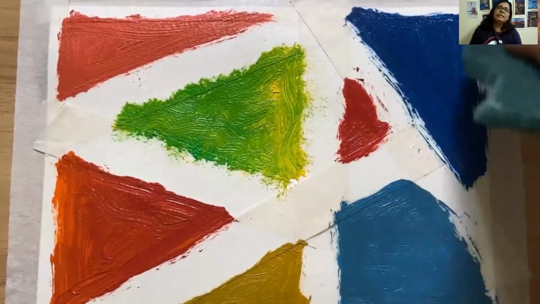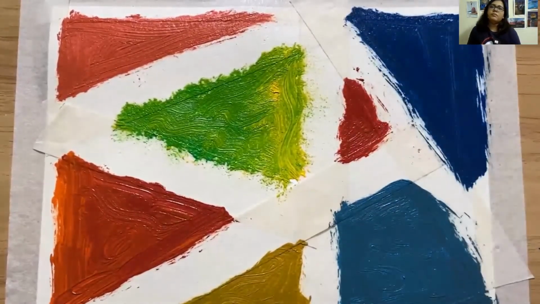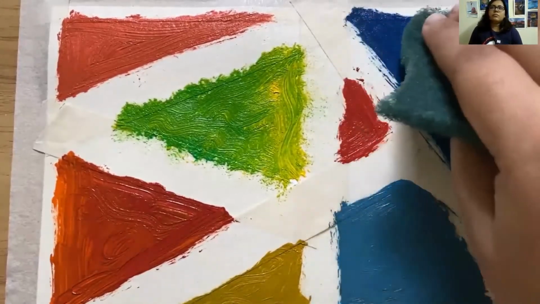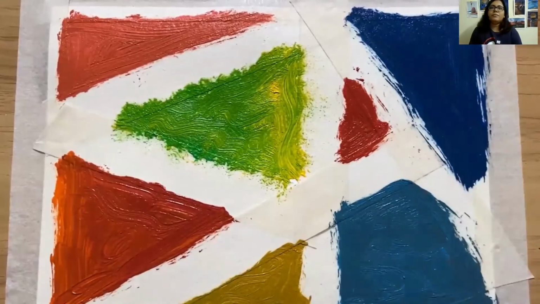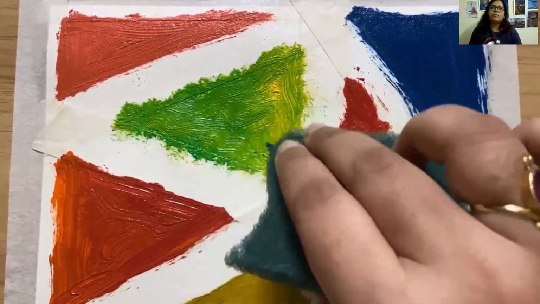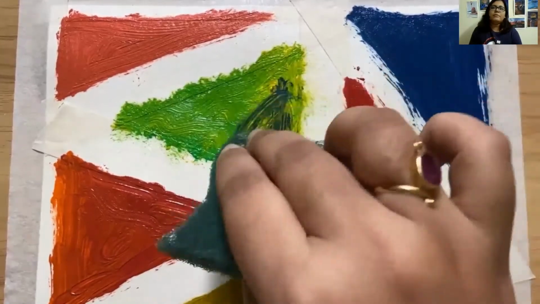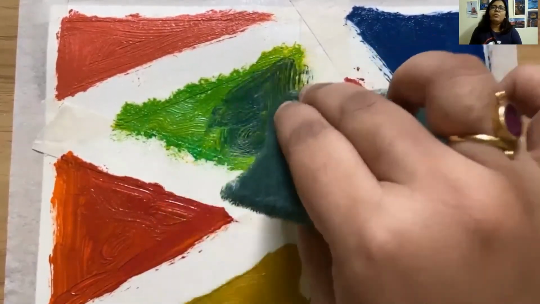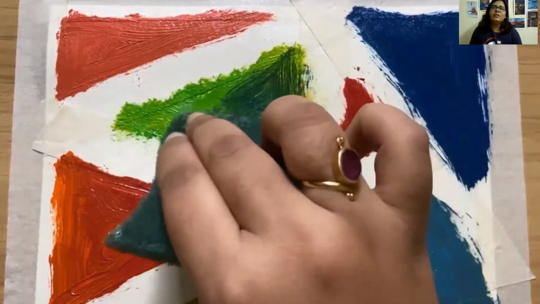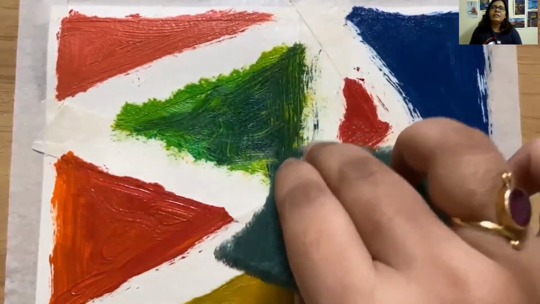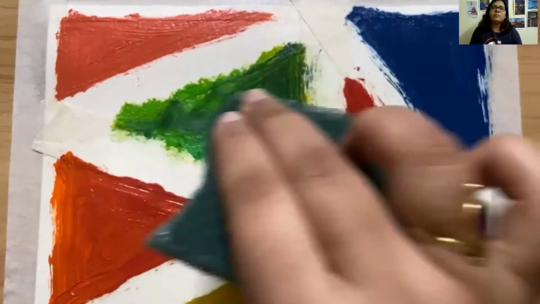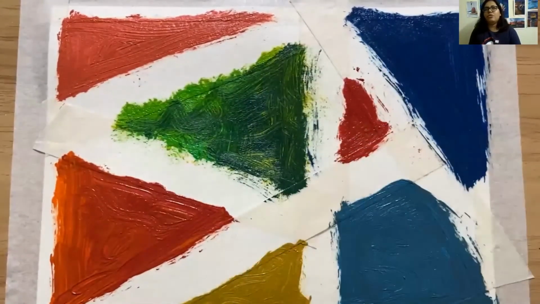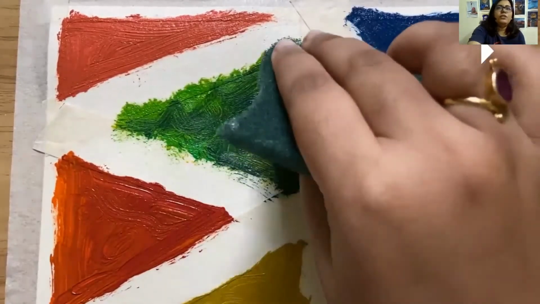Nicely get it done. Nicely cover all of the edges. There should be no white spaces left in between. You can see here some white space was left. So I'm mixing up that blue to get a nice green. All right, a dark green. You can also mix up any colors of your choice. All right, so here we have covered all of the spaces.